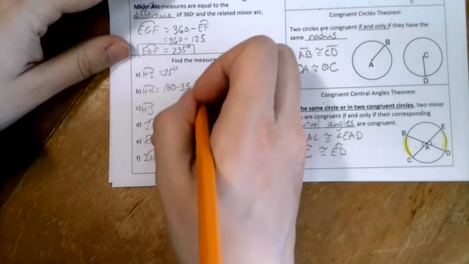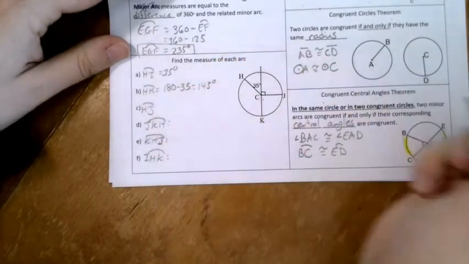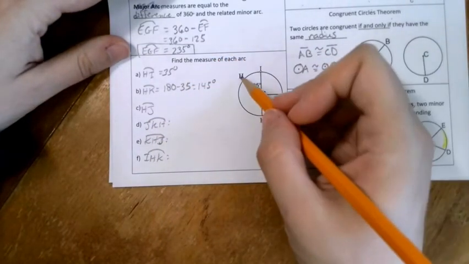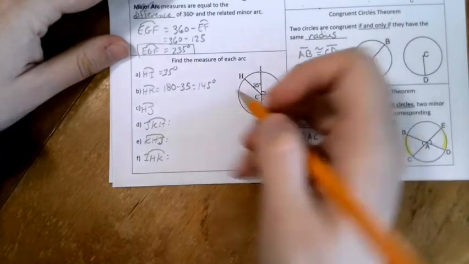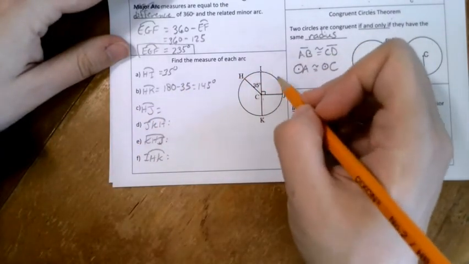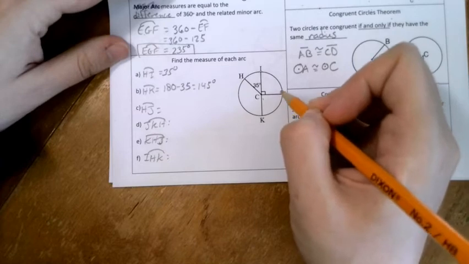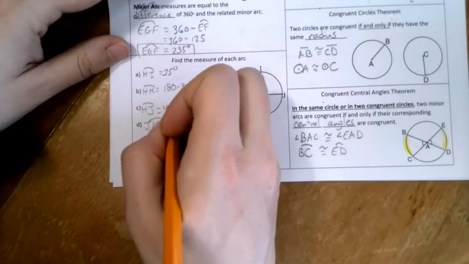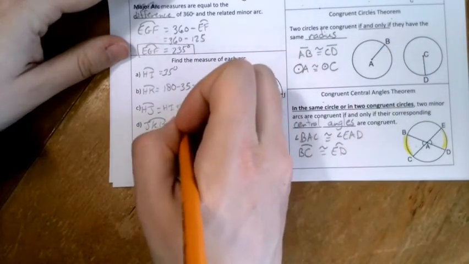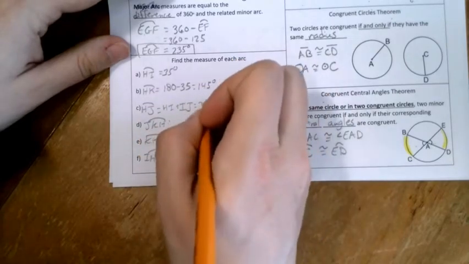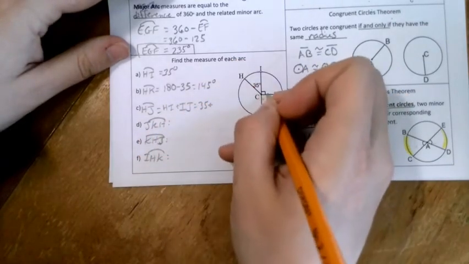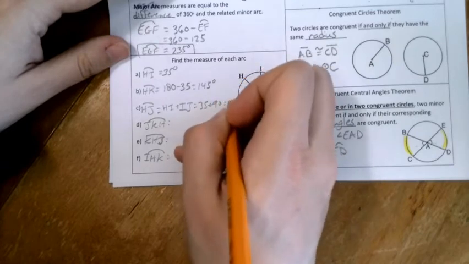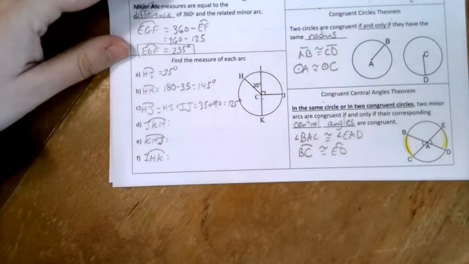So that means that this one is 145 degrees. So that's our measure for HK. HJ is this one right here. Well, HJ would be made of HI plus IJ. So that would be 35 plus this right here means 90. So it should be 125 degrees.